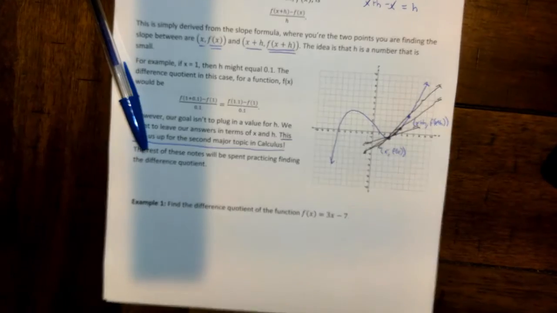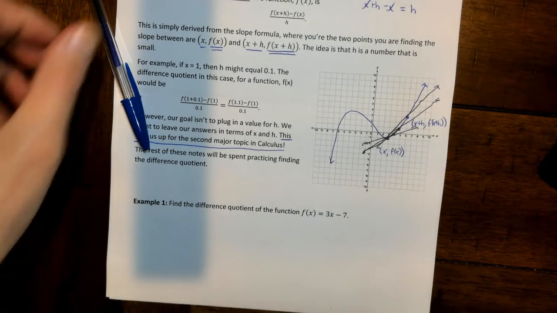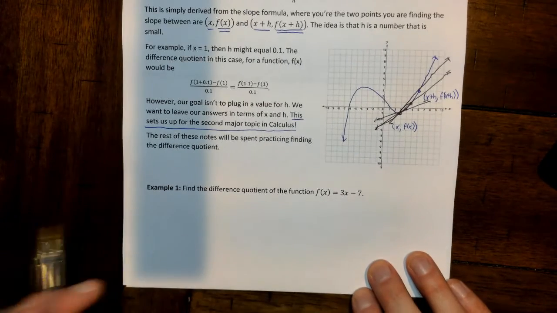Okay? So here in our next piece, we'll dive into this example.